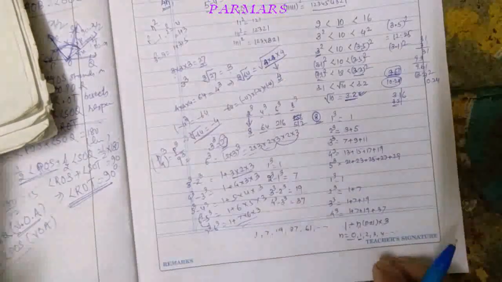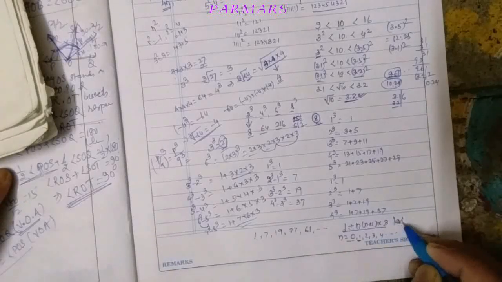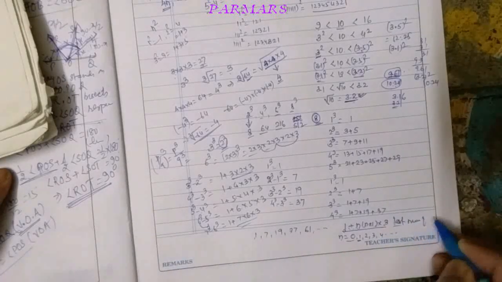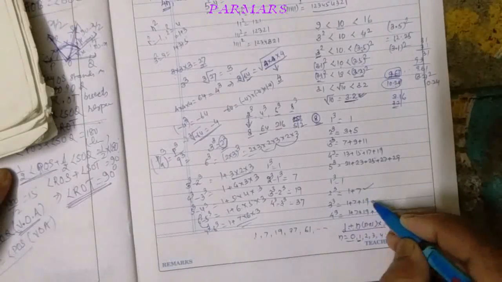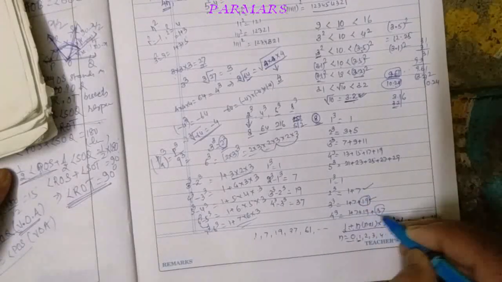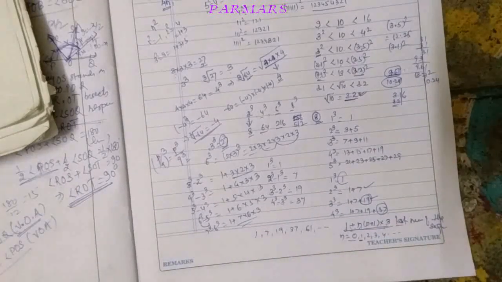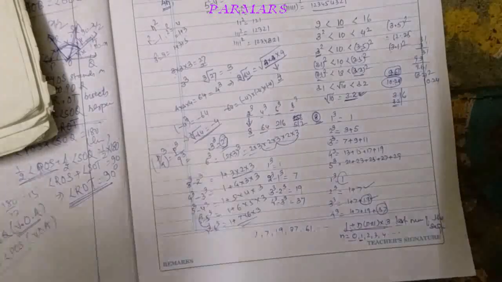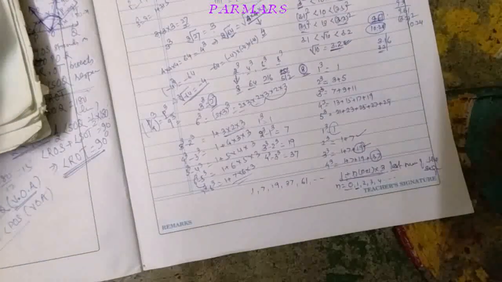This is the last number of the sequence, like this one. You will get this last number from this pattern. Is that okay? So this is the fact, some pattern. I had given it in the PPTs also.